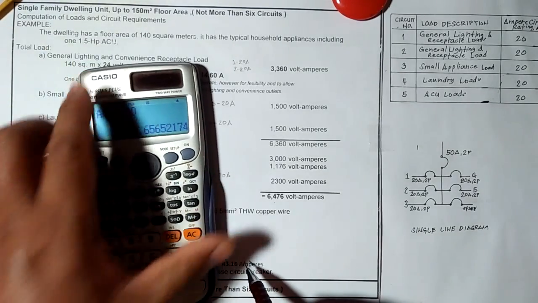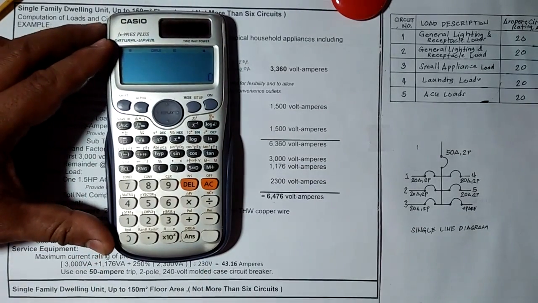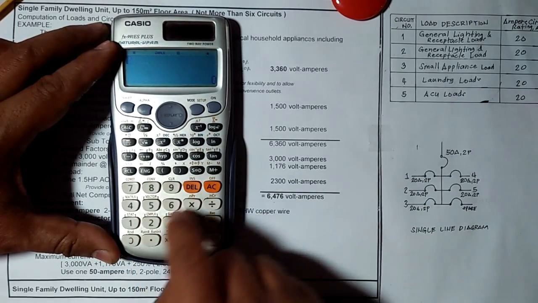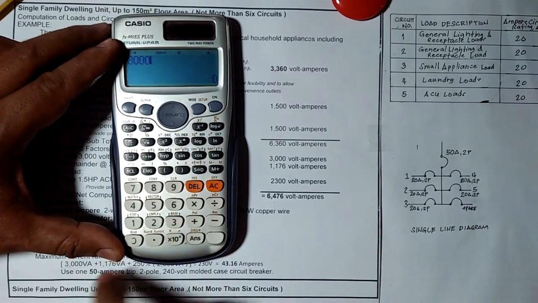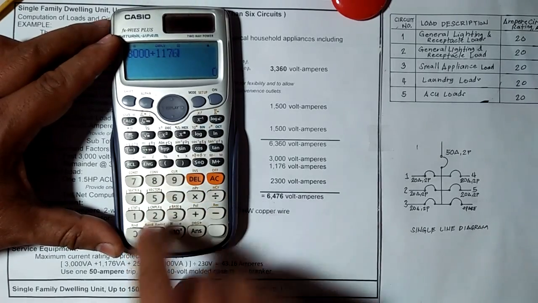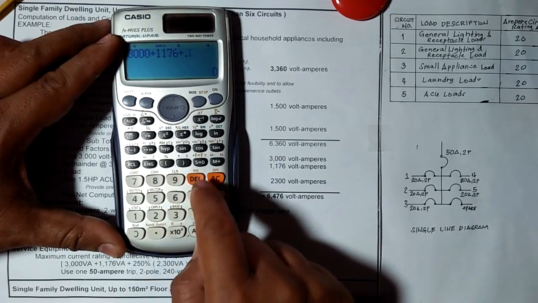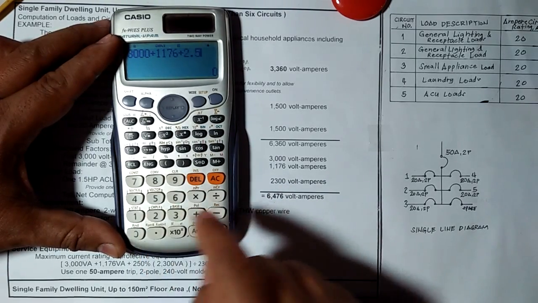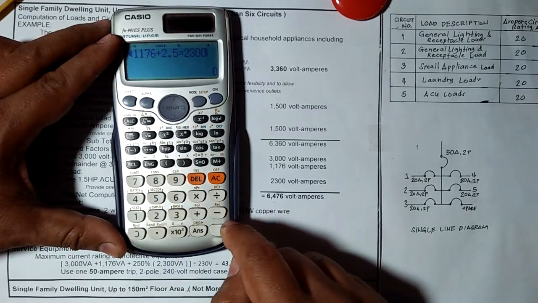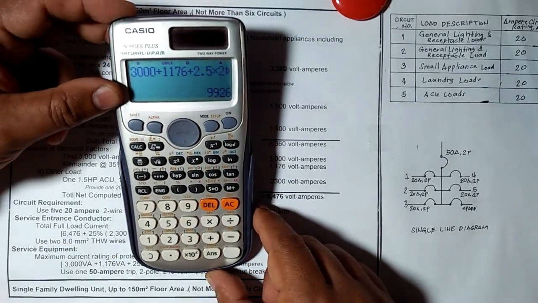So I'll show you how. Okay, 3,000 volt amperes using our scientific calculator plus 1,176 volt amperes plus 25%, which is 2.5 times 2,300 is equal to 9,926 volt amperes.